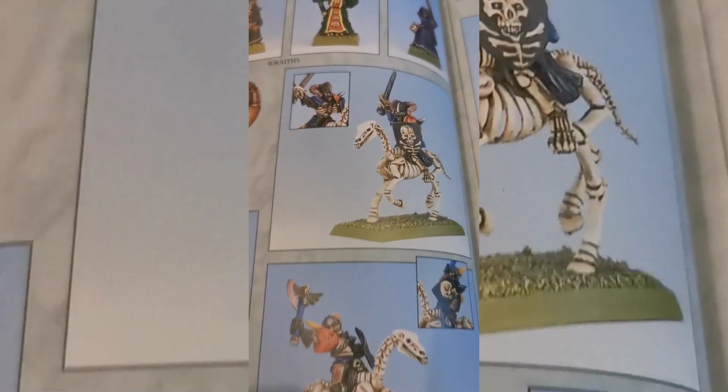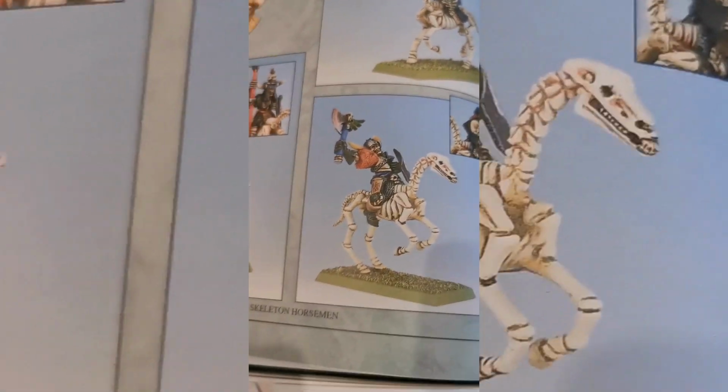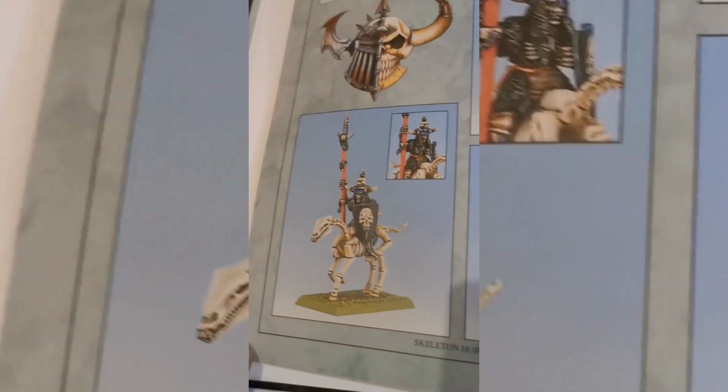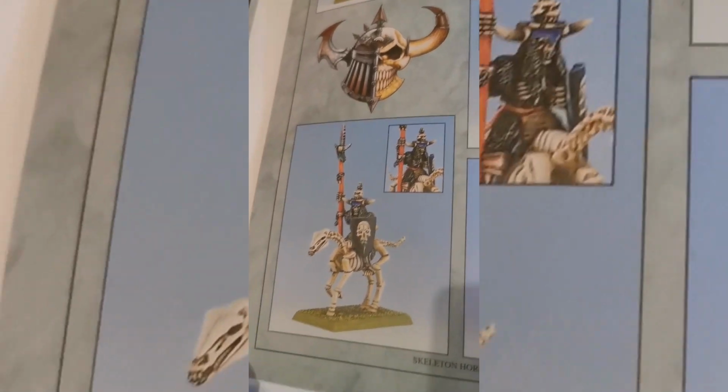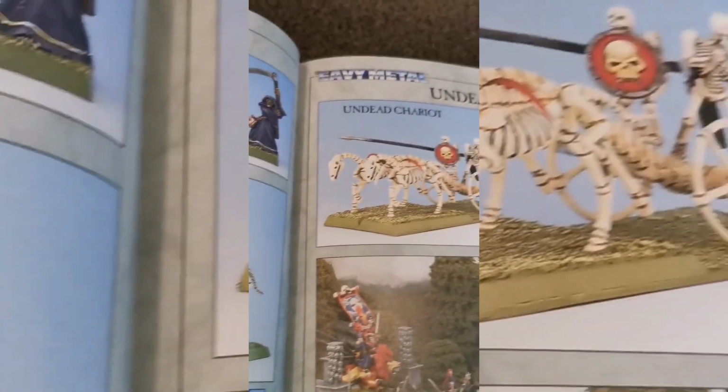I think these were definitely used as whites, whether they were supposed to be. I think they were supposed to be mounted. Well, actually, it says skeleton horseman there, doesn't it? There you go. That's a bit of a giveaway. But I always used to use them as whites, and they were pretty brilliant models, well suited for it.